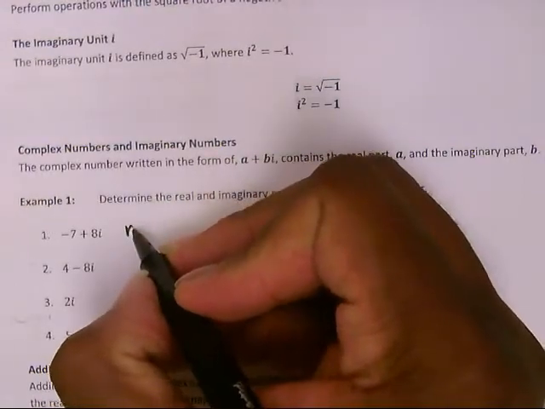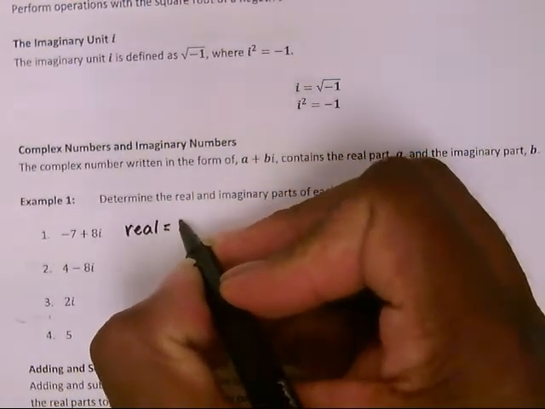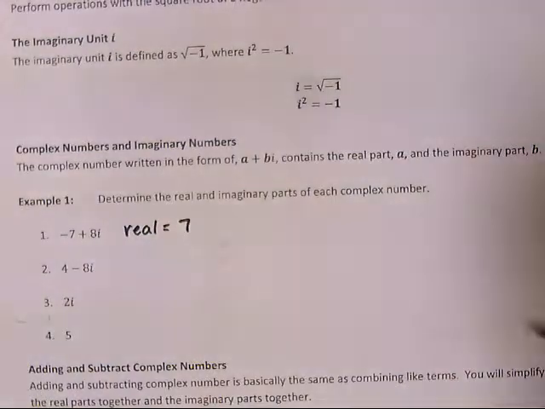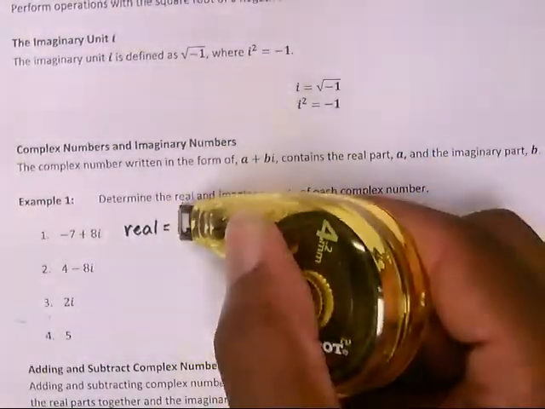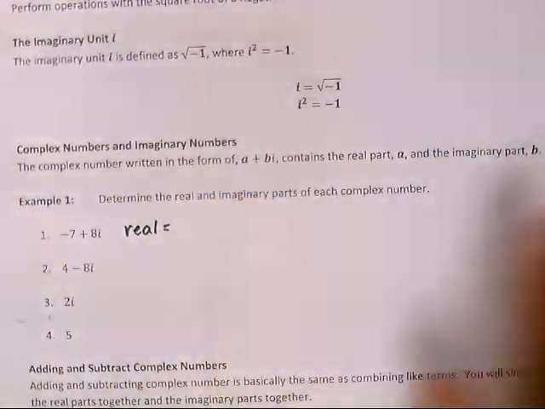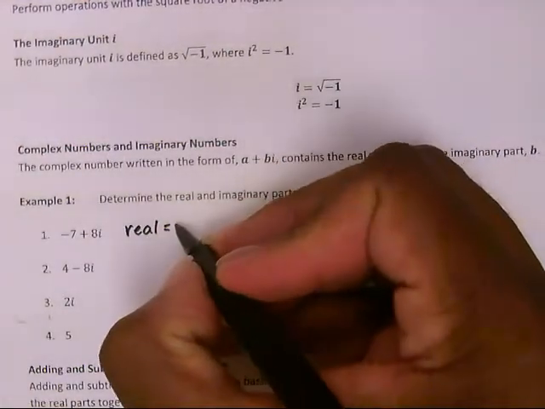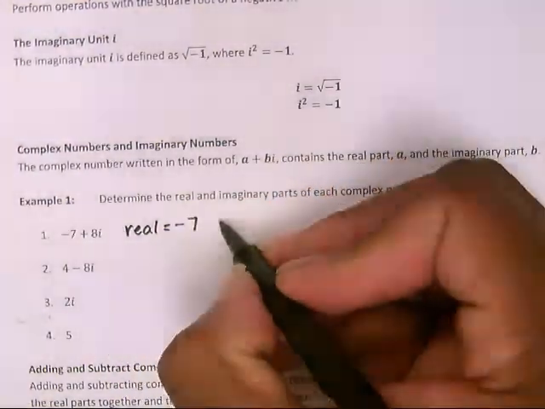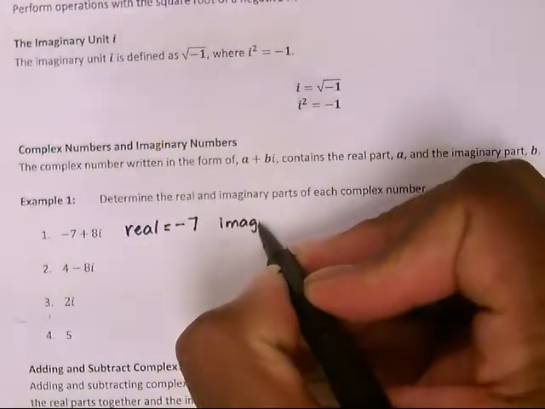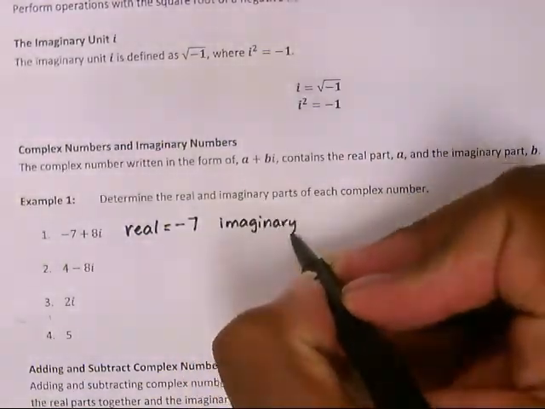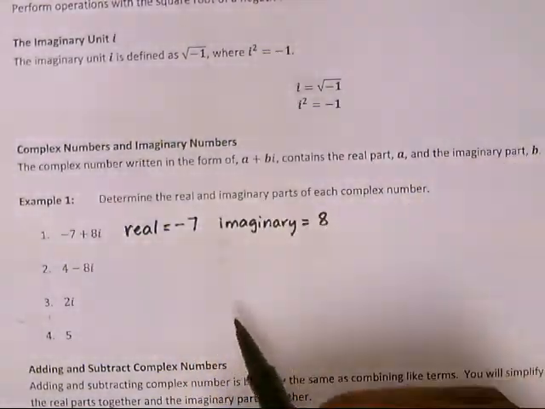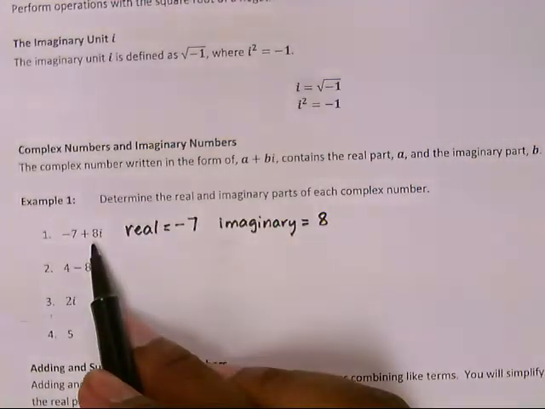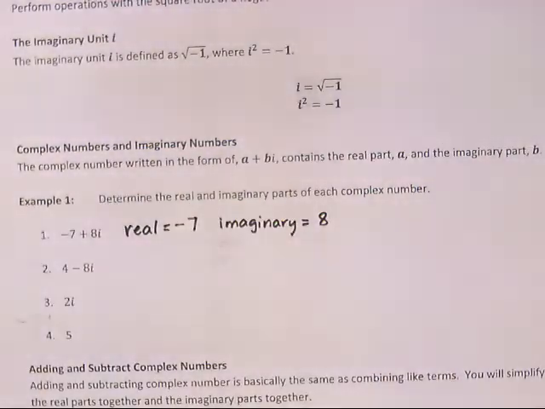Well, the real part is the negative 7. And the imaginary part is going to be the coefficient of your i, in this case, 8. So here the 8 is the imaginary part, the negative 7 is the real part.